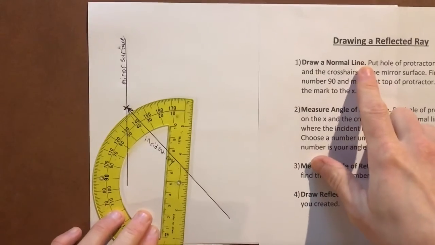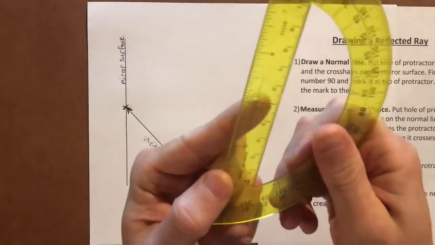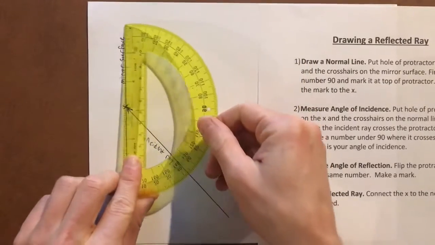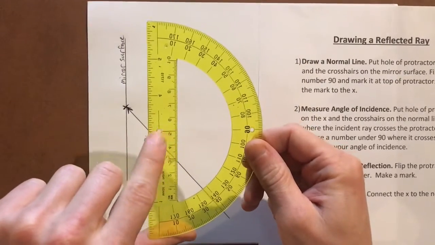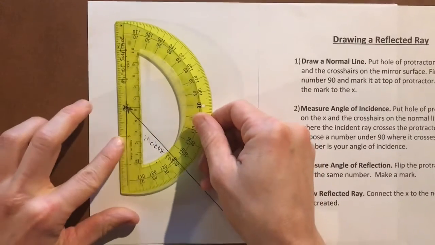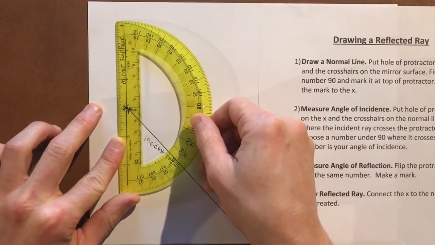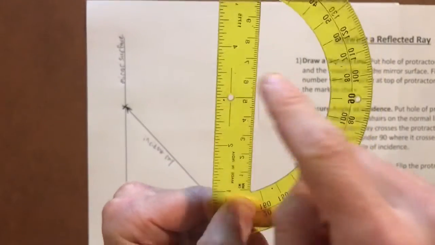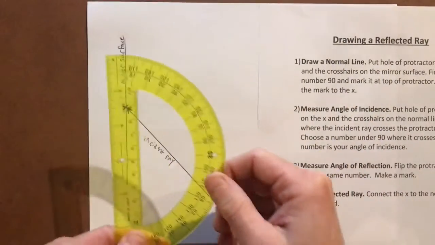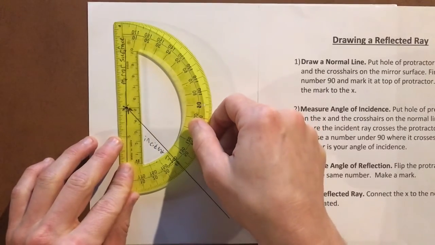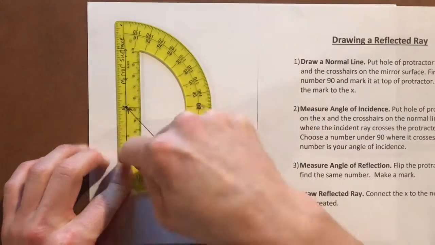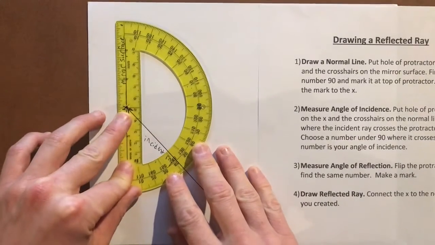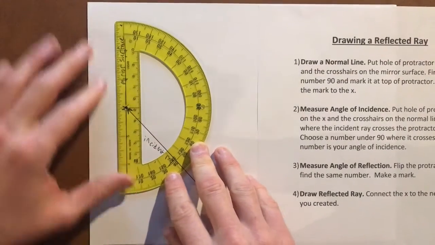Okay, first rule is draw a normal line. It says put the hole of the protractor, this is the hole right there, on the X, and the crosshairs, these are the crosshairs right there, put the crosshairs on the mirror's surface. So like this, on the mirror's surface. Hole is on the X, crosshairs on the mirror's surface.